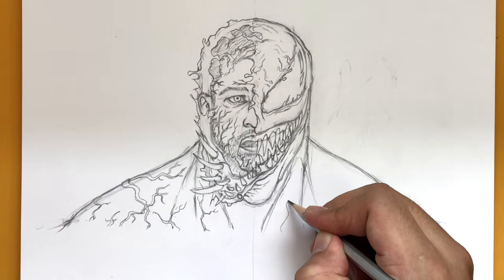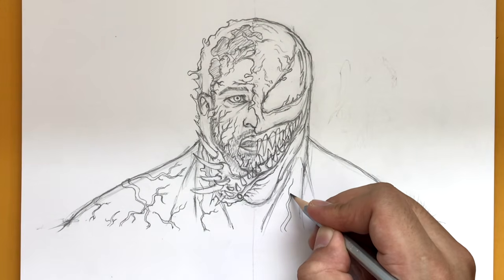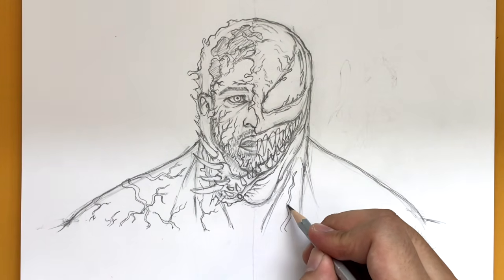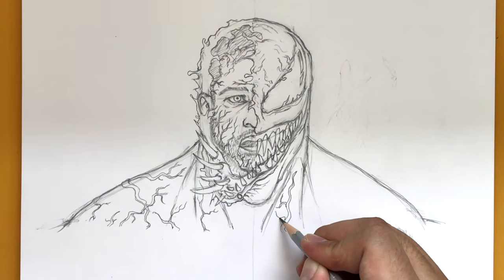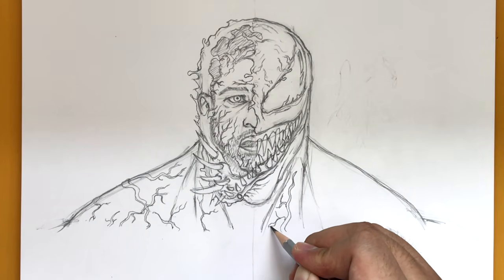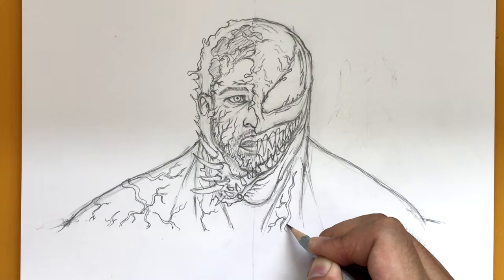So for these ones, they zigzag. Make it very random. Don't make things look symmetrical, right? Because organically, things don't usually look symmetrical. They look slightly different.